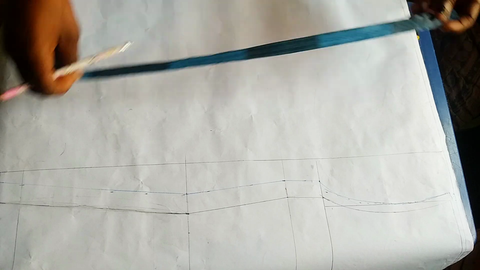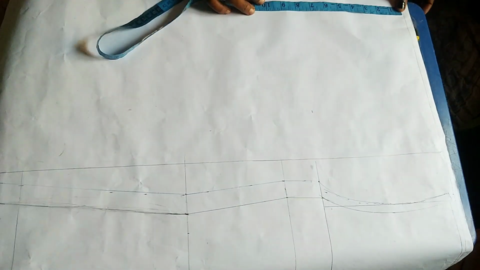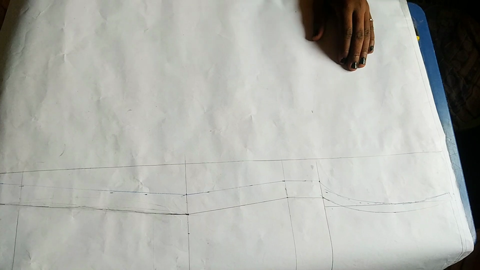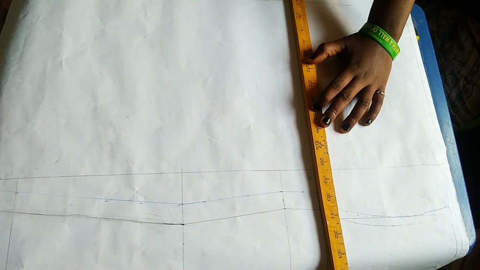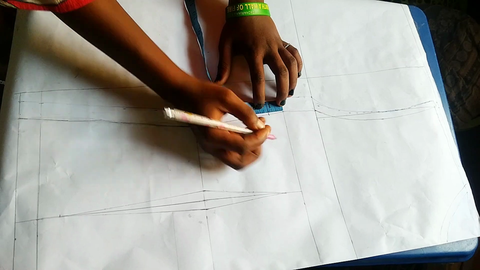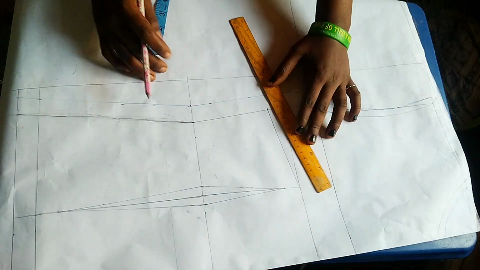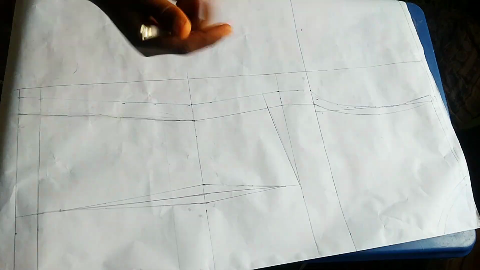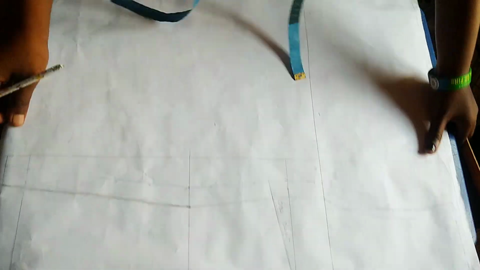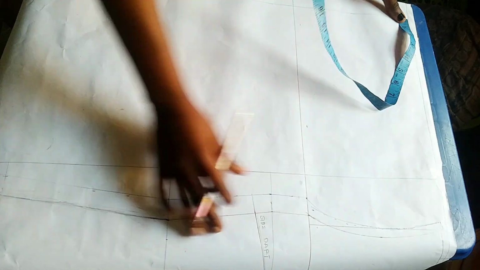For my starting line, I will mark down the 8 inch for my chest line. Then I will connect. The next thing is the side dart. How do you get your side dart? The only way to get your side dart is the difference between your back half length and your front half length, and mine is 1 inch, and that is how you are able to get your side dart.